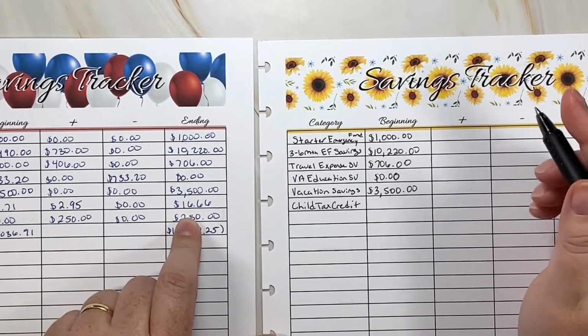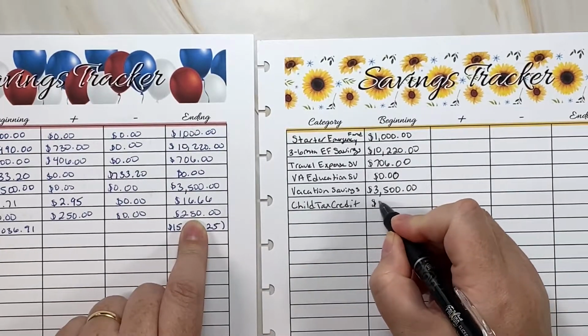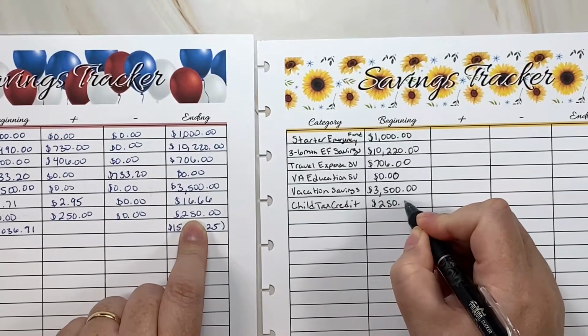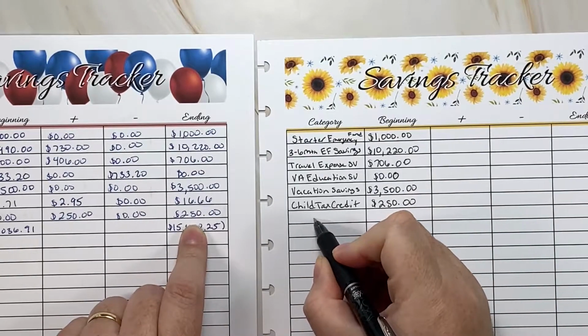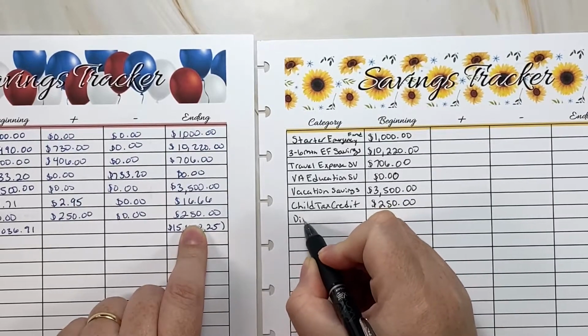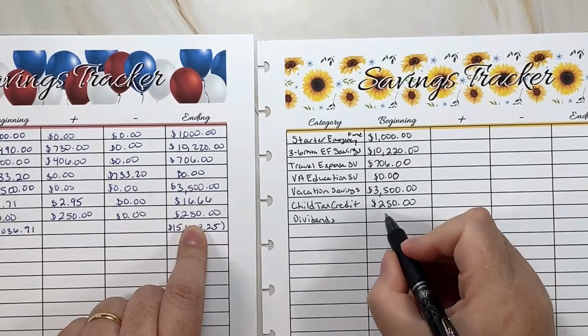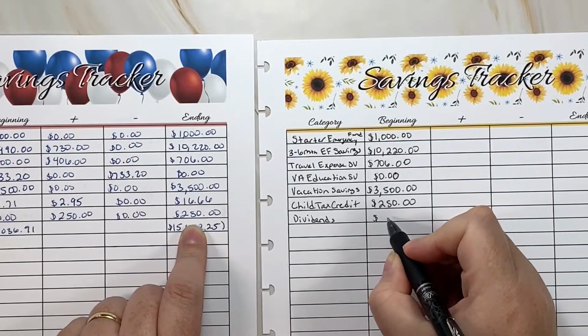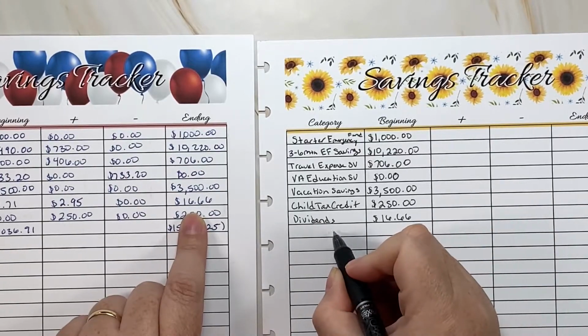And then child tax credits, a little out of order than this one, but that's okay. $250. I may have put it in 2 different places. I don't know what I did. I can't believe I didn't realize that. So, and then dividends right now are, let's see, $16.66. And then we have our total.